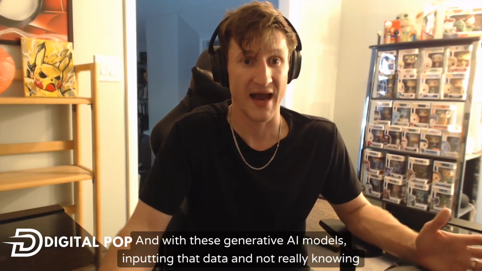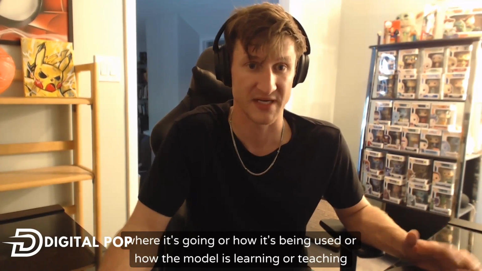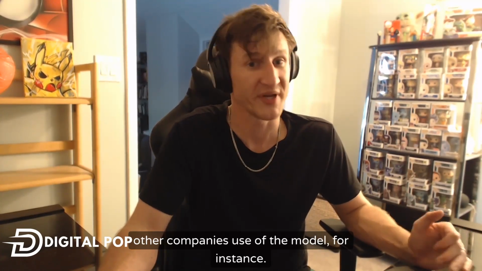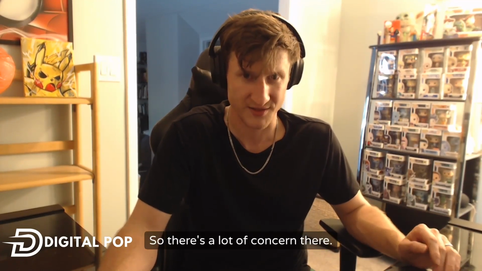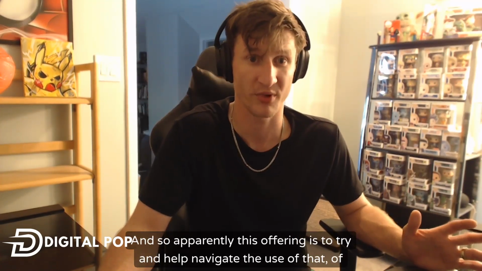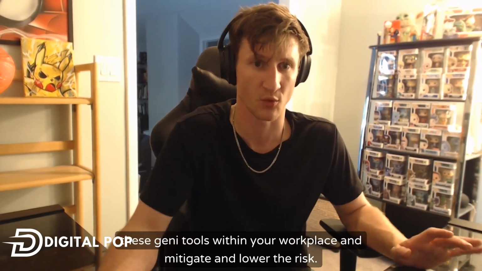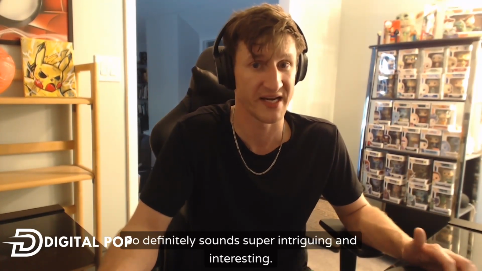And with these generative AI models, you're inputting that data and not really knowing where it's going, how it's being used, or how the model is learning or teaching other companies' use of the model, for instance. So there's a lot of concern there. And so apparently this offering is to try and help navigate the use of these Gen AI tools within your workplace and mitigate and lower the risk. So it definitely sounds super intriguing and interesting.